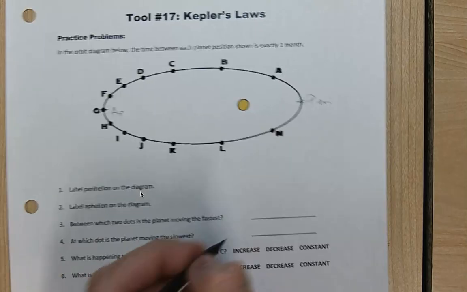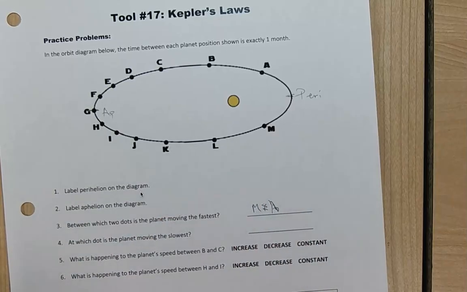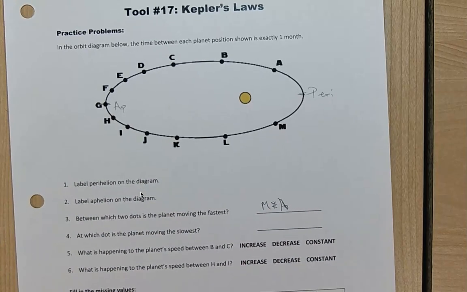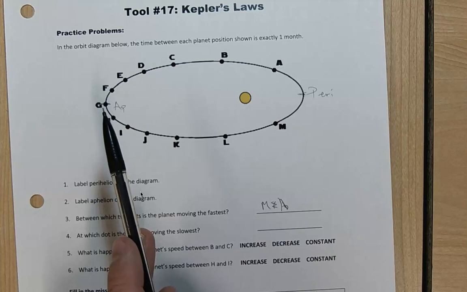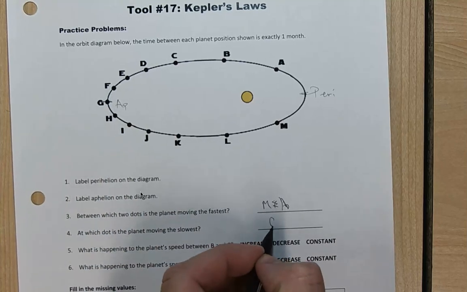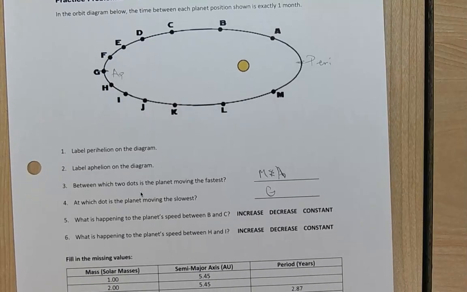So between M and A must be when the planet's moving fastest. At which dot is the planet moving slowest? Well, if the planet is moving faster when it's closer to the sun, it must be moving slower when it's farther from the sun. So it's moving slowest at aphelion, which is labeled G.